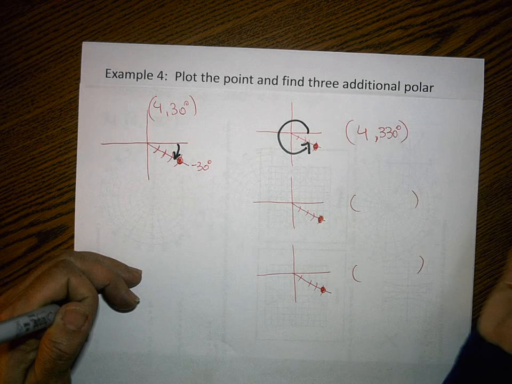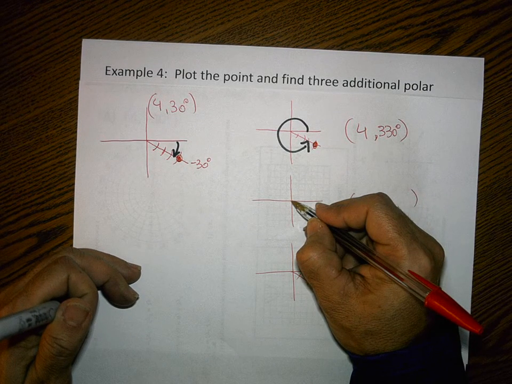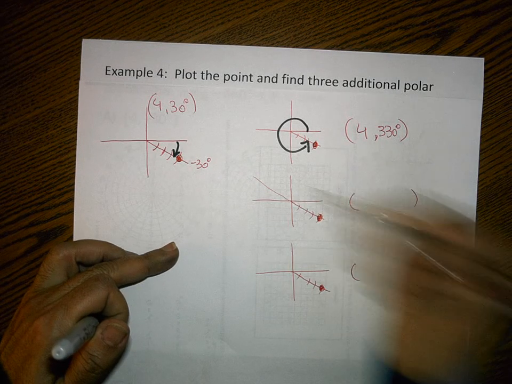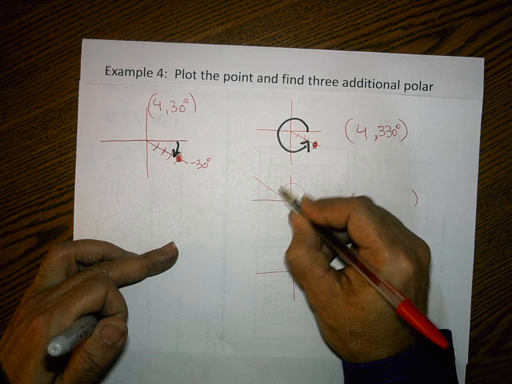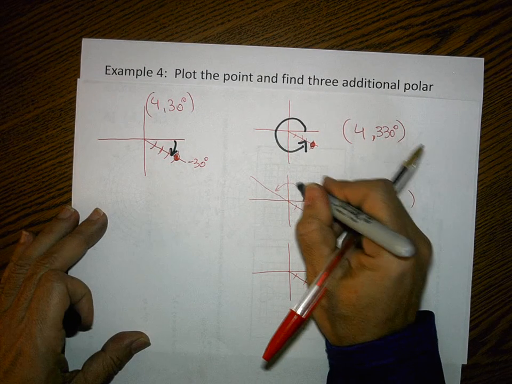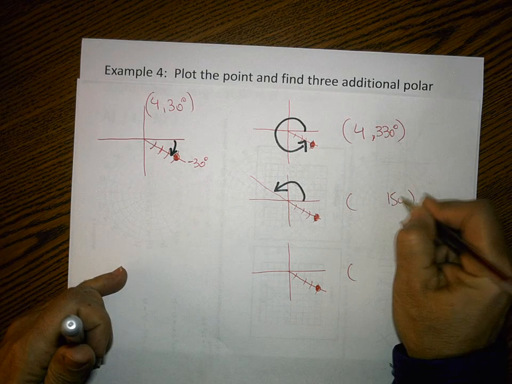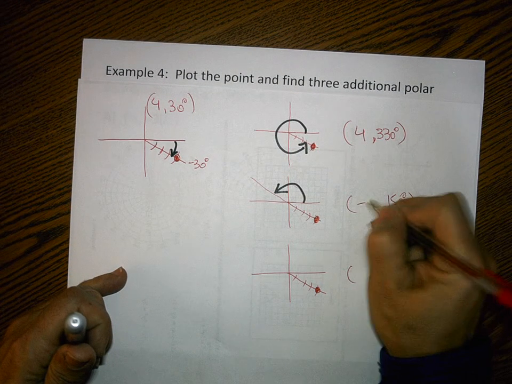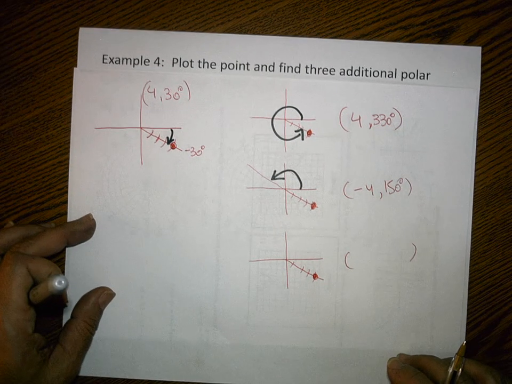Okay, how else can you arrive there? Well, how about if we go to the other line that continues here? How about we go to 150 and then reflect it over? So 150, reflect it over, the radius of negative 4. Okay, what else can we do?